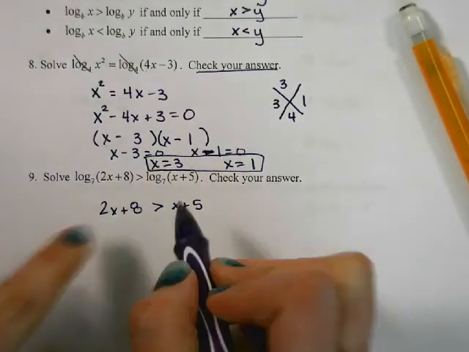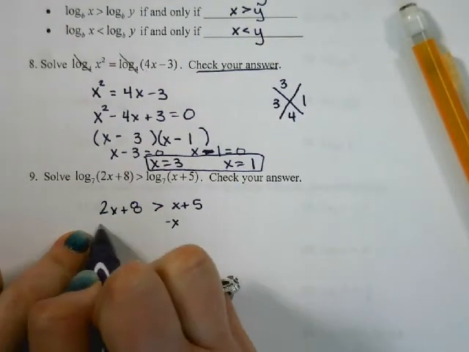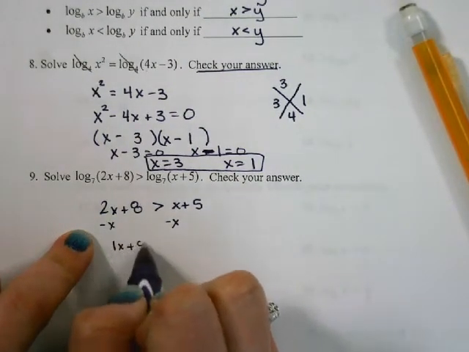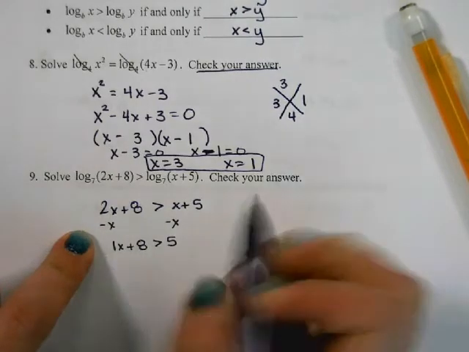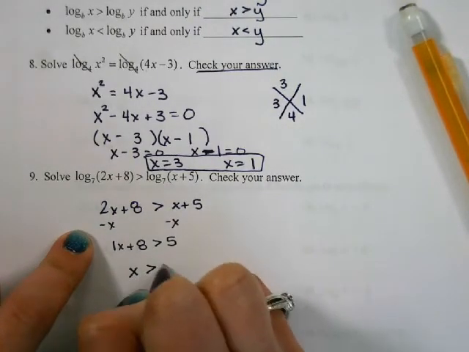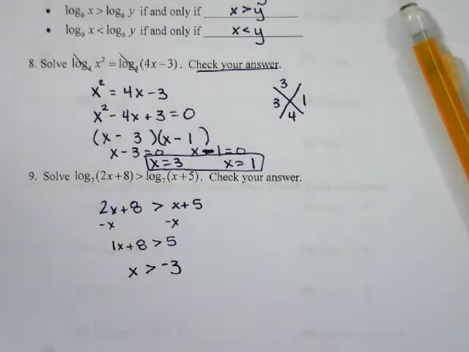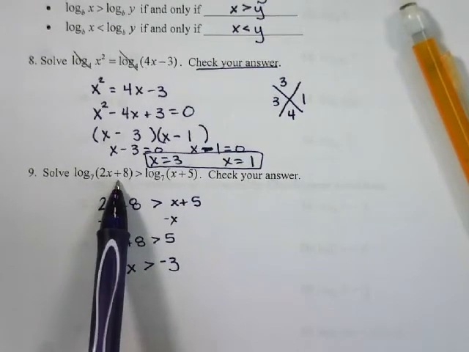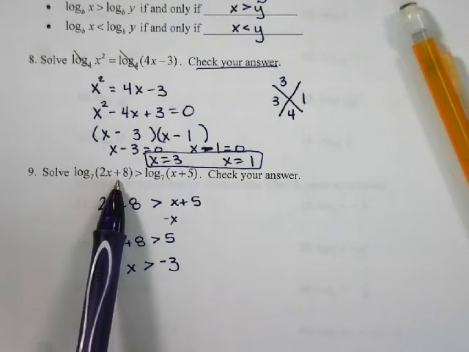All right, let's subtract the x. So I got 1x plus 8 is greater than 5. X is greater than negative 3. Okay, now let's think about this for a second. Is that okay? No. Well, yes. Kind of. Because it can't be negative. It can't be negative, but when I plug it in, am I taking the log of a negative number? No. No, it has to be okay, right?